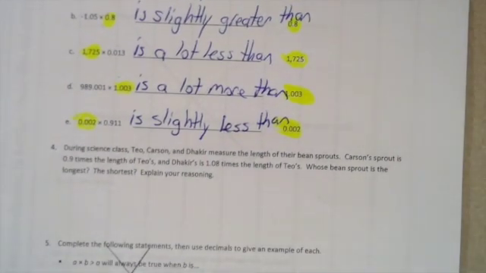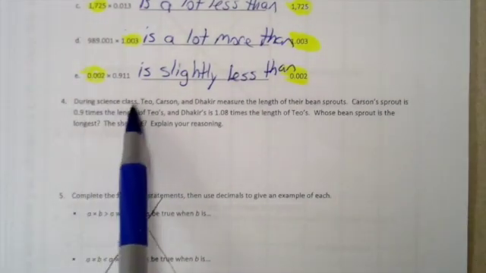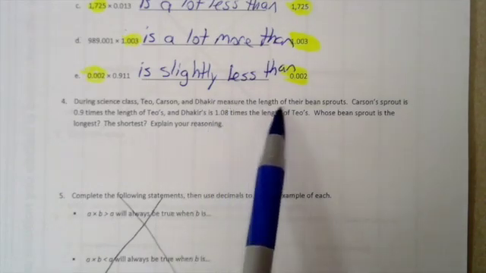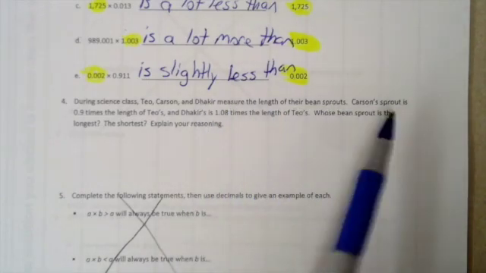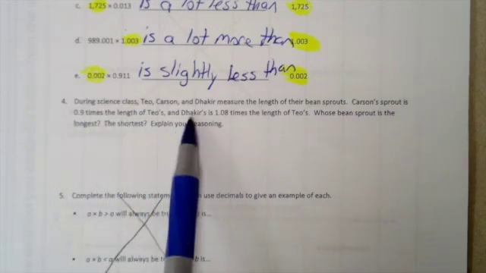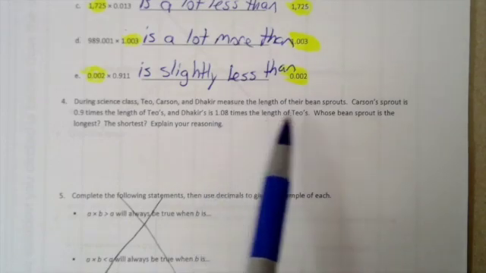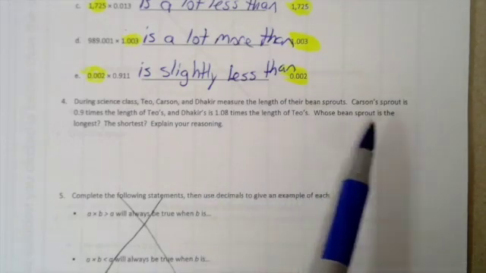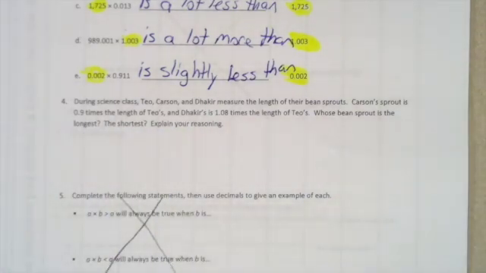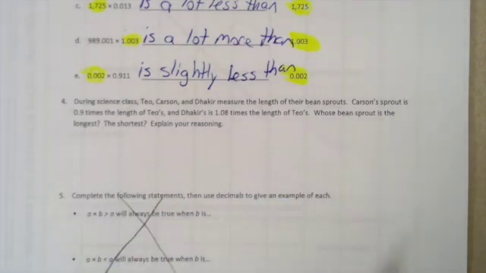I love this question. During science class, Tio, Carson, and Dekeer measure the length of their bean sprouts. Carson's sprout is 9/10 times the length of Tio's, and Dekeer's is 1 800 times the length of Tio's. Whose bean sprout is the longest, shortest? Explain your reasoning. So, whose is the, let's go shortest first.